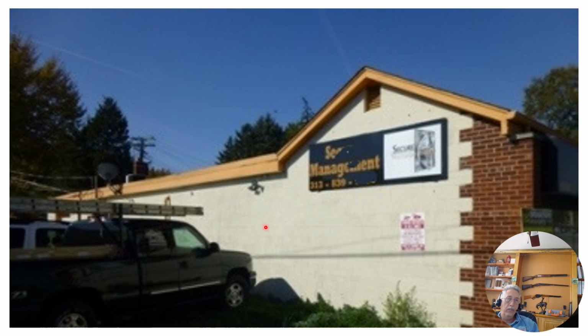H is heating and cooling. There's no heating and cooling on this side. It's all on the roof. W is windows, doors, and vents. So no windows or doors right here, but there's some down. There's a vent up there.